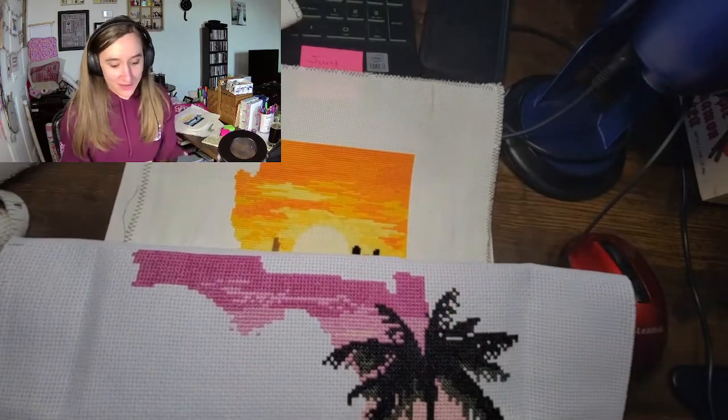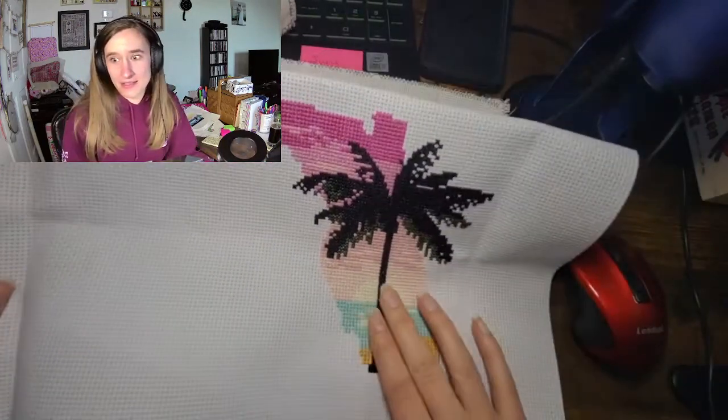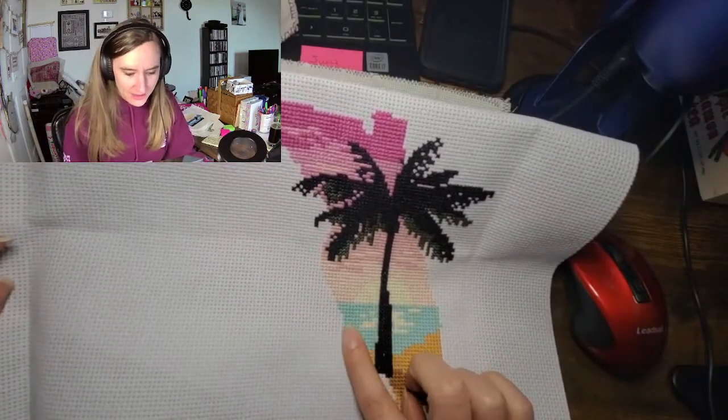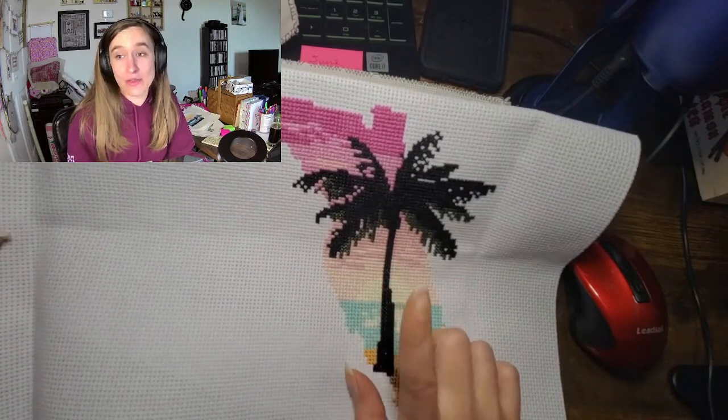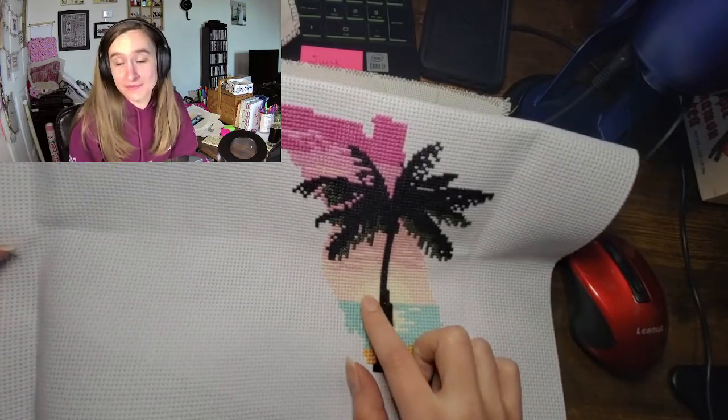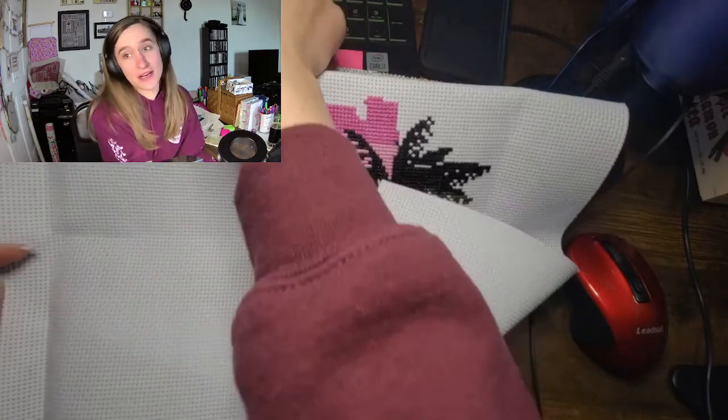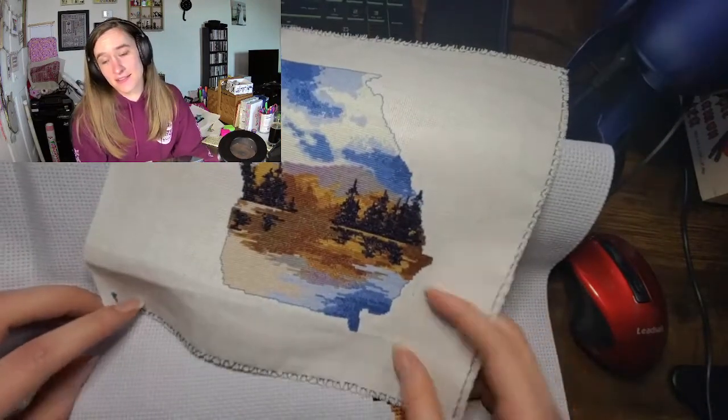So then Florida, look at this bad boy. These stitches are big, because they're 11 count stitches. So this is stitched with 3 strands over 1 full cross. 1 strand, 3 strands.